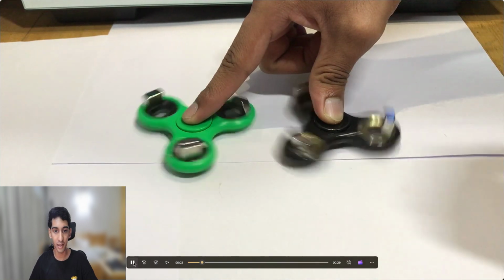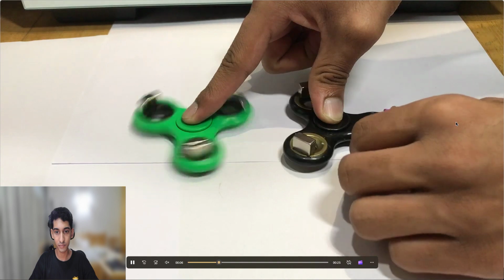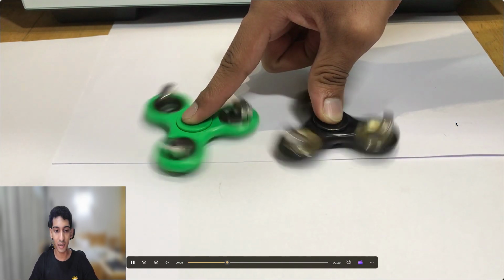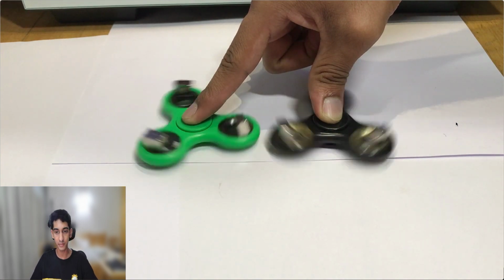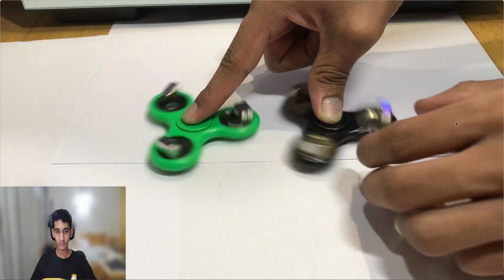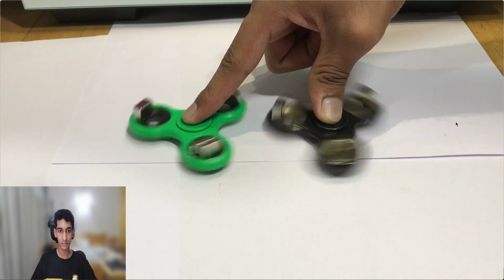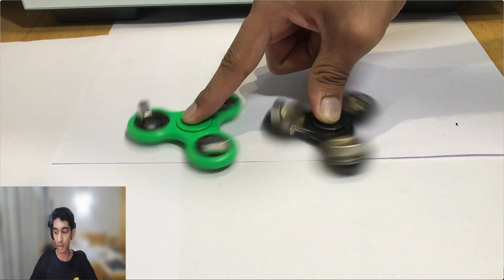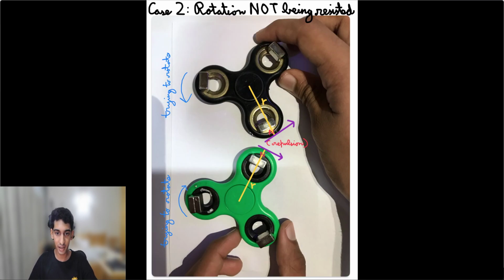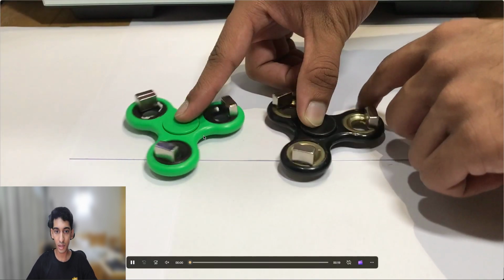And you can see that in this case, the green spinner is not being resisted by the black spinner. The black spinner is actually allowing the green spinner to increase its rotation or continue its rotation, right? As you can see, the green spinner just increased in speed. So here you can see that this is happening primarily compared to this.